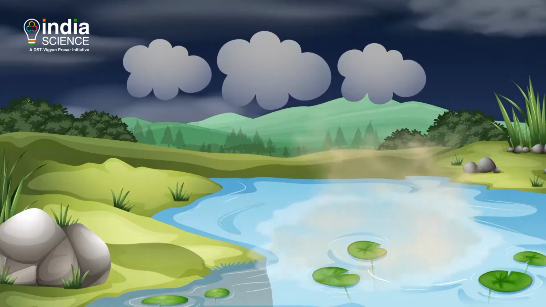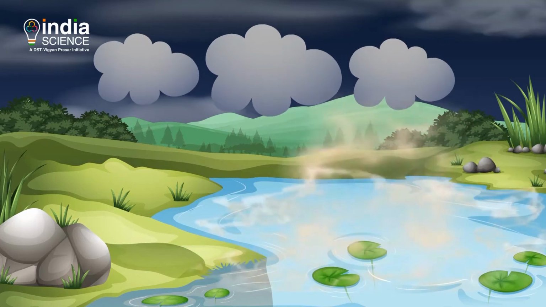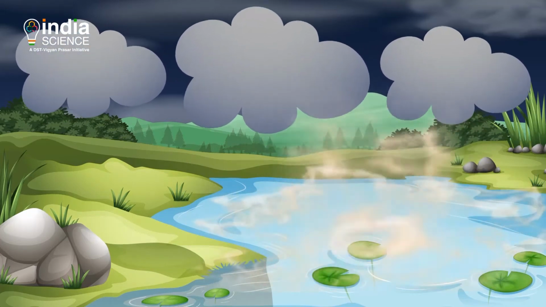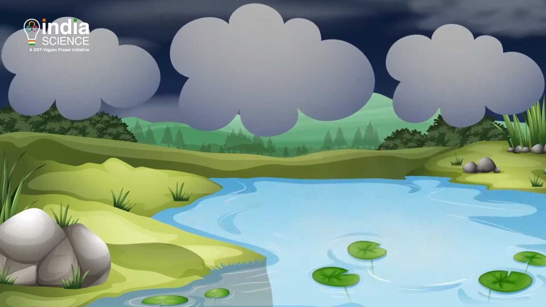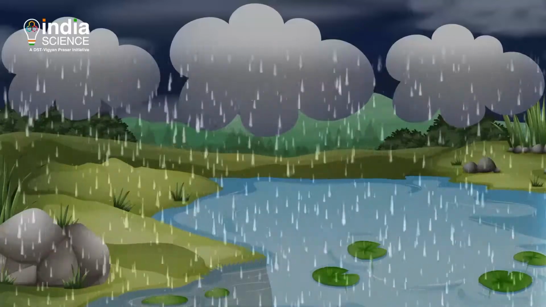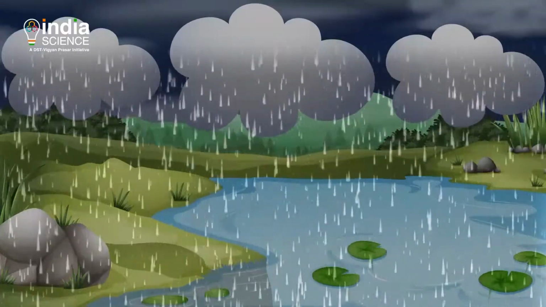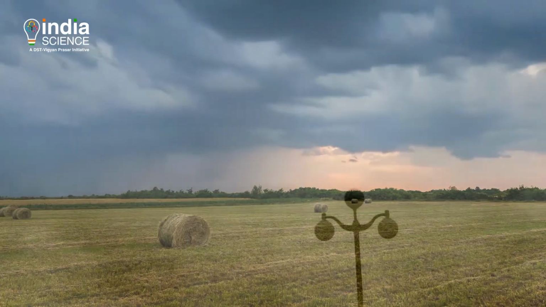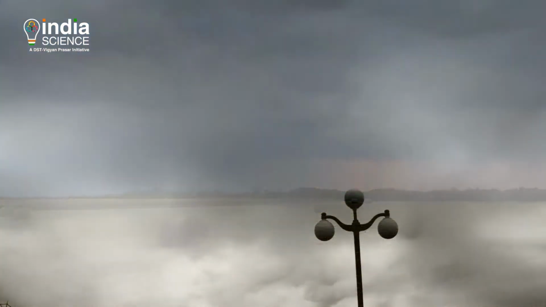We know that water evaporates from the water bodies, and while going up in the atmosphere, it condenses into tiny droplets which come together to form clouds. When more and more water droplets join the cloud, it becomes heavy and rain starts pouring. Cloud seeding helps to facilitate the rain when clouds are there, but are not heavy enough to rain on their own.